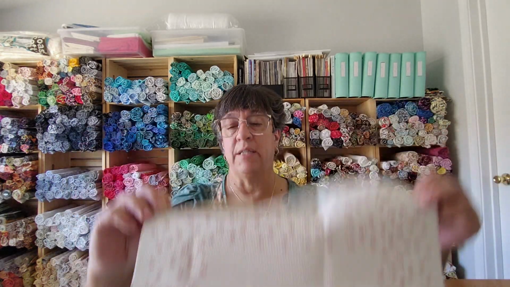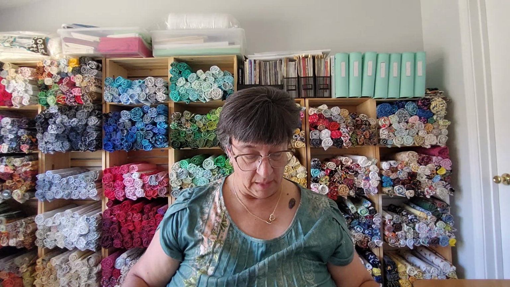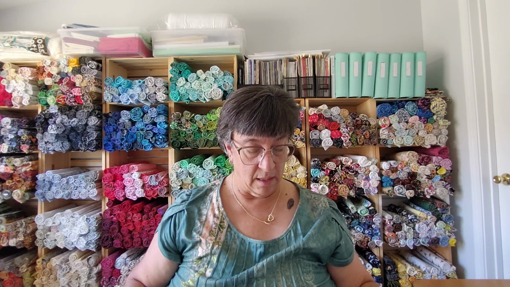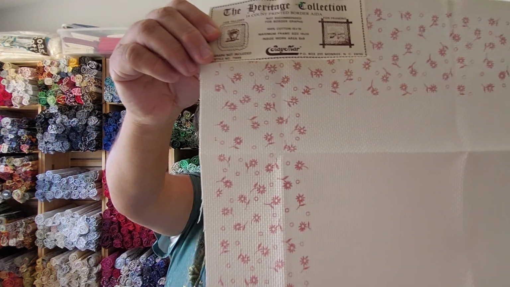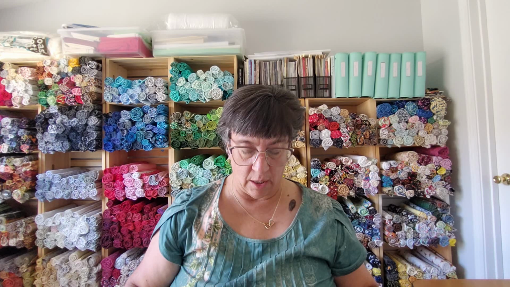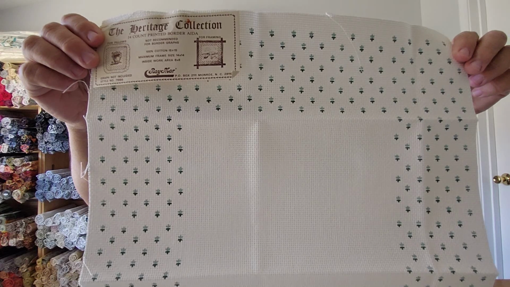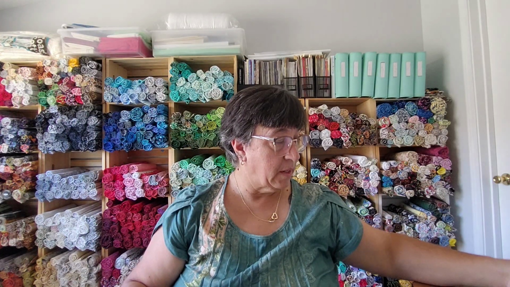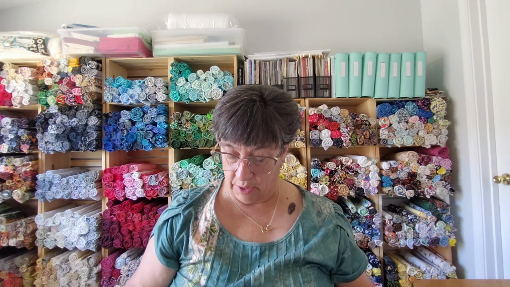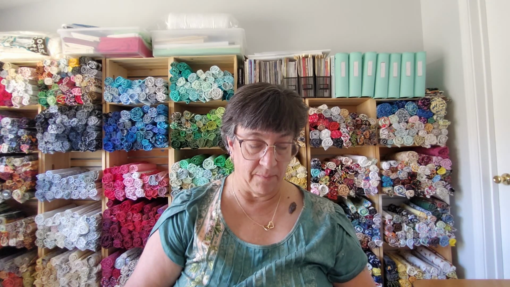This is a heritage collection in kind of almost a pale rose. This one is another Heritage collection. This is a two-tone green. This one is from Colonial House, and it is more, the Aida fabric is kind of a, what do they call that?